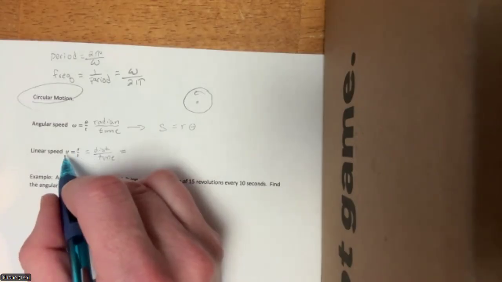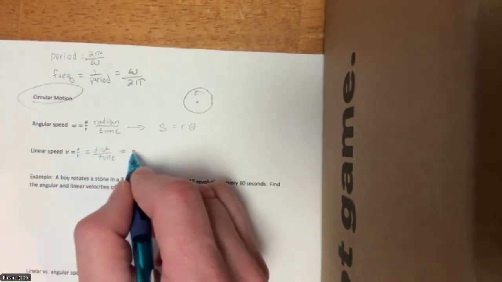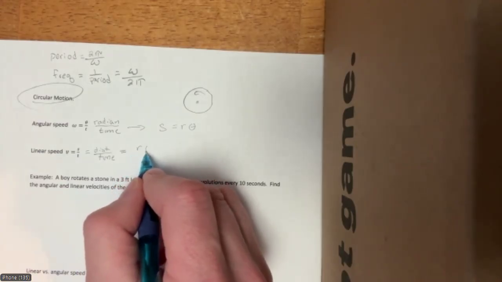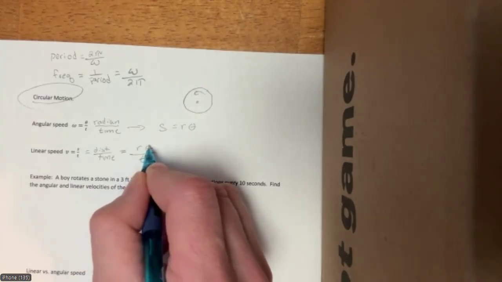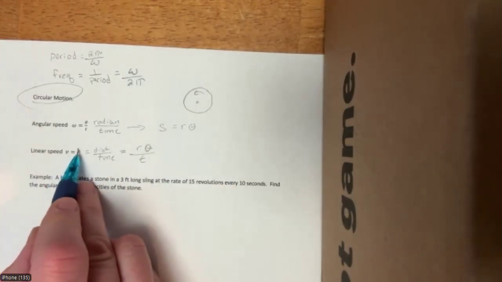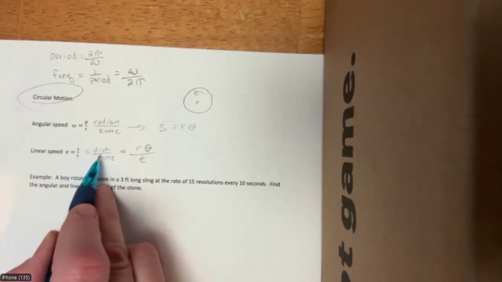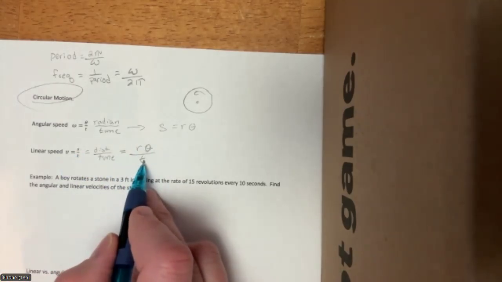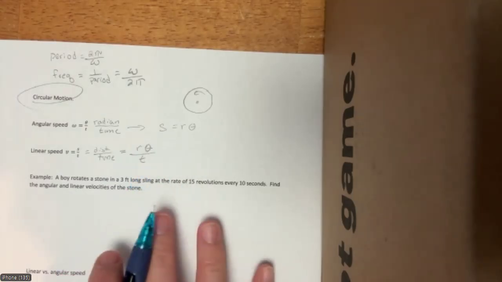So linear speed, V, for velocity, is also equal to r theta over t. So both of these things are true. Linear speed is arc length over time, so distance over time, but arc length is r theta, so it's also r theta over time.